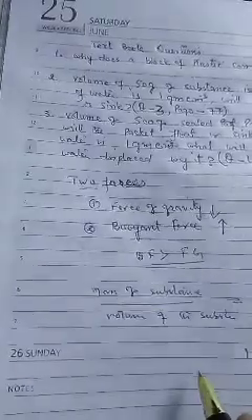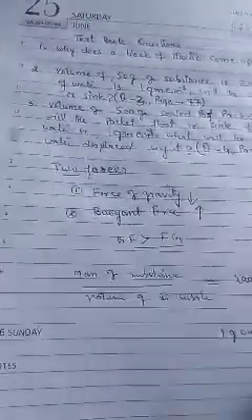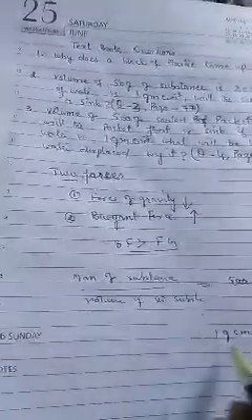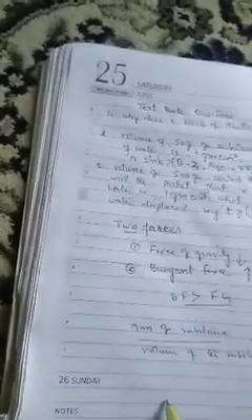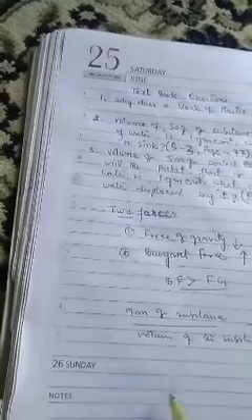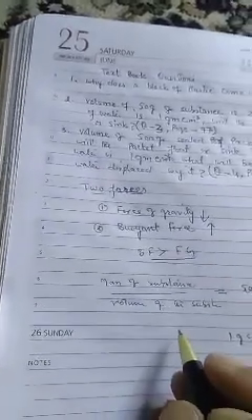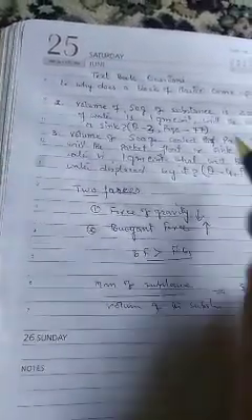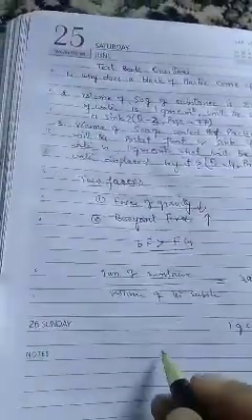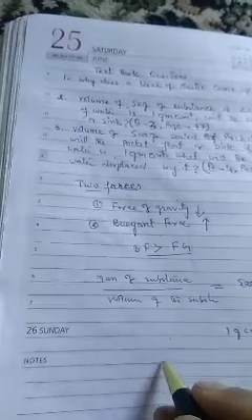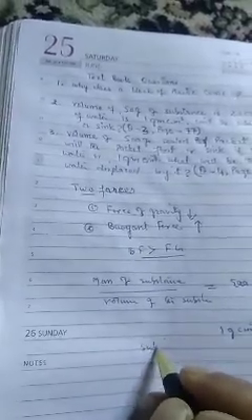Thus, the density of substance is greater than density of water, therefore it will sink. Therefore, the substance. Now name is not mentioned here, so we say substance will sink simply.